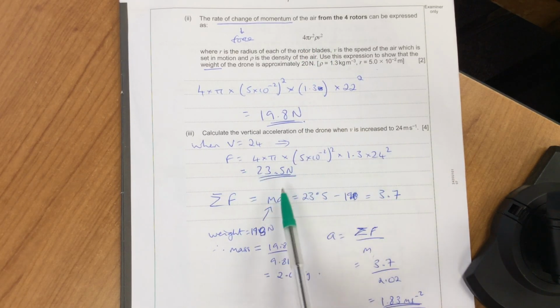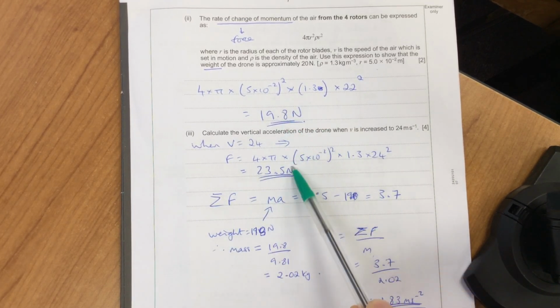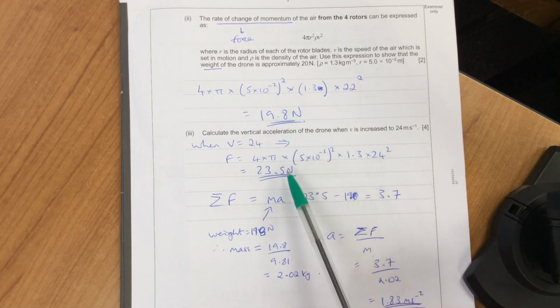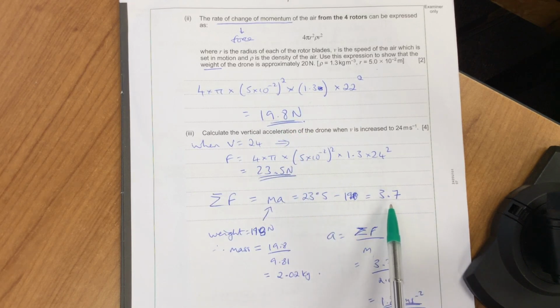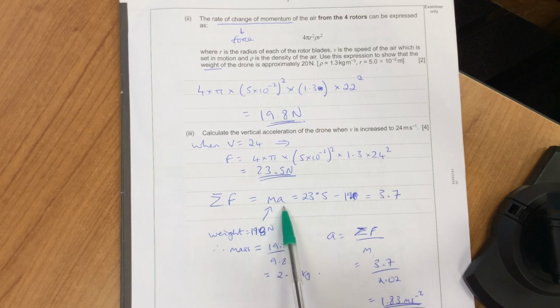That's exactly what I did there, and it came out as 23.5 newtons. So that means the resultant force, the change in force, is the difference between these, which is 3.7, and that equals mass times acceleration. So if we divide that 3.7 by the mass, we'll get the acceleration of the drone. Now, they haven't specifically given us the mass.